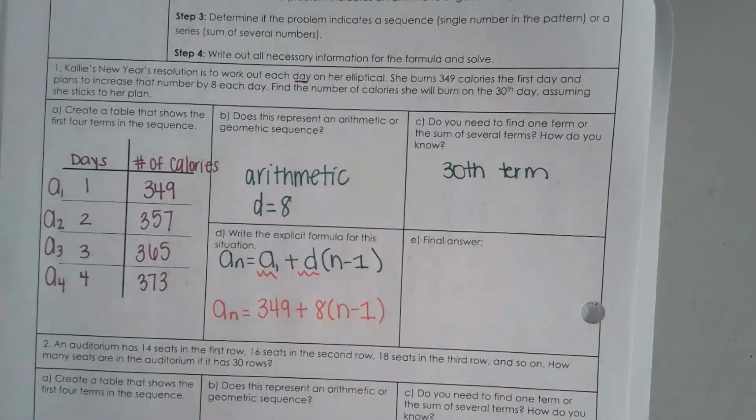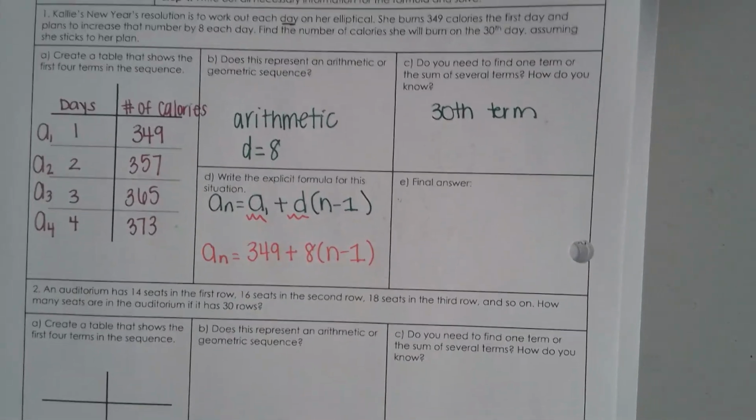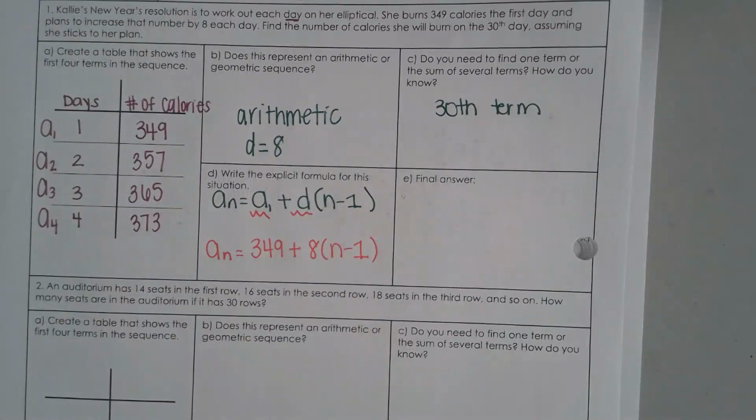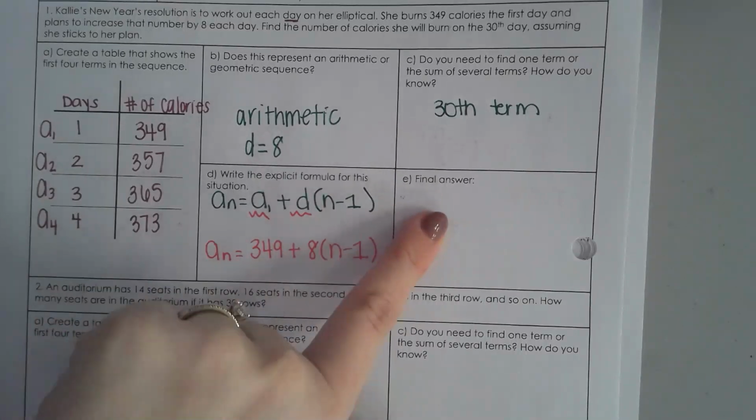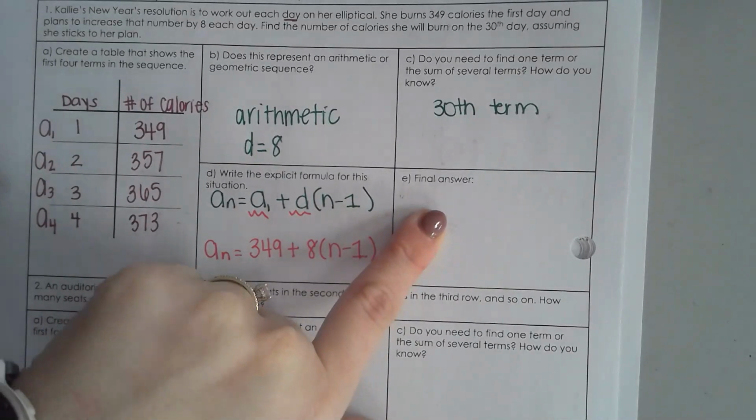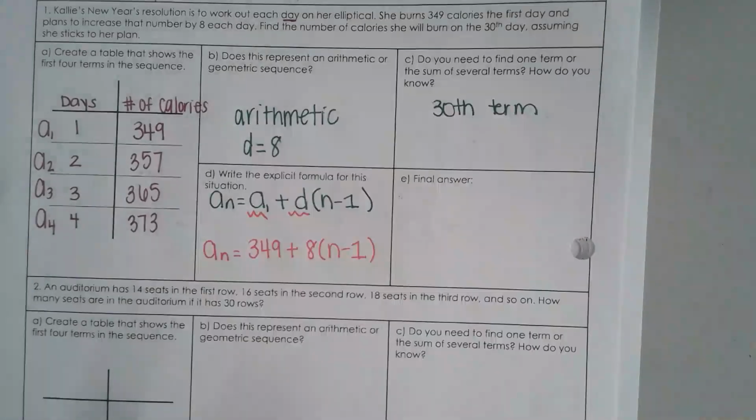When you are just asked for the explicit formula, it is a generic formula. We are not plugging anything in yet. Okay. So like on the test, if it says what is the explicit formula, there shouldn't be a number plugged in for n. Now when it goes to actually finding the final answer, we are finding the 30th term.